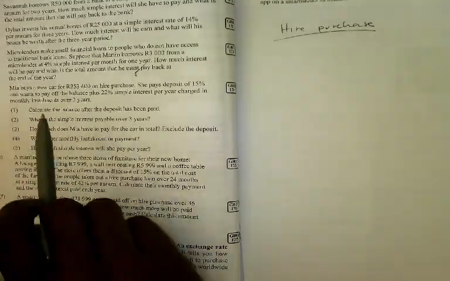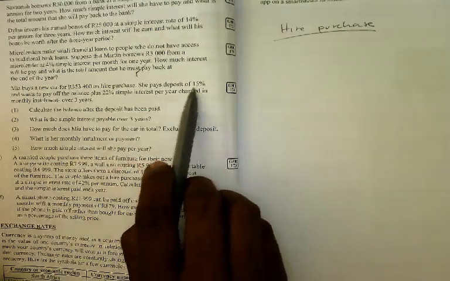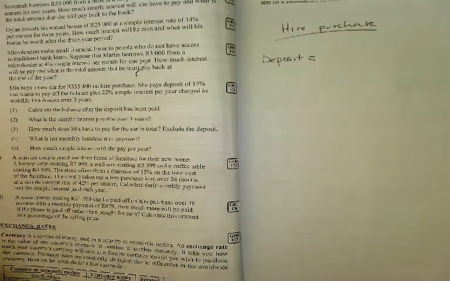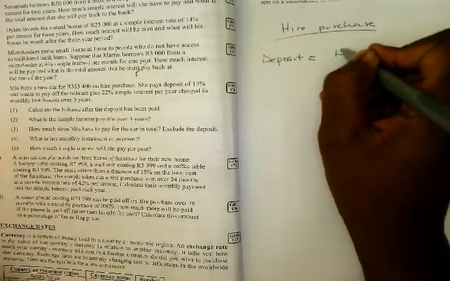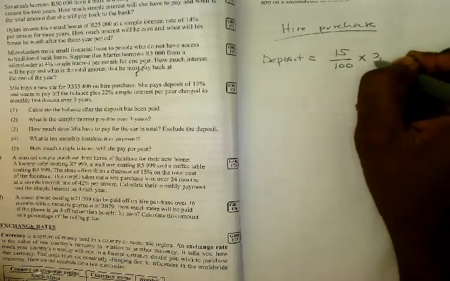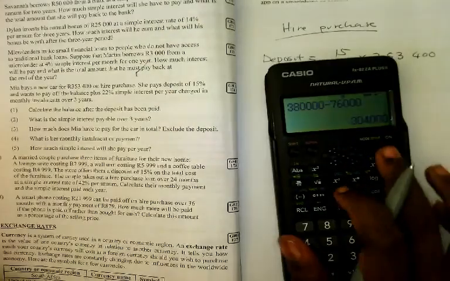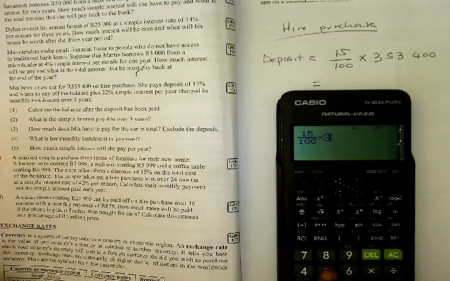So let's read the first question. Calculate the balance after the deposit has been paid. So this is how much the car is worth. This person paid a deposit. So we want to know how much the deposit was, 15% of the amount. So 15 over 100 multiplied by 353,400. Let me use a calculator there. This is 53,010.